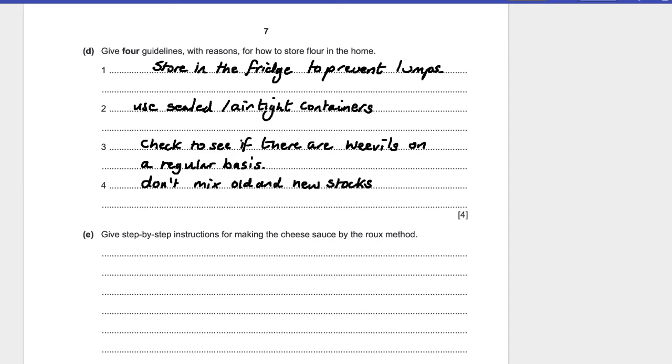Give step-by-step instructions for making the cheese sauce by the roux method. You can start by melting the butter. Next, we're going to add the flour and stir thoroughly so that there are no lumps. This would generally be done with a wooden spoon, or you could have a silicone spatula.